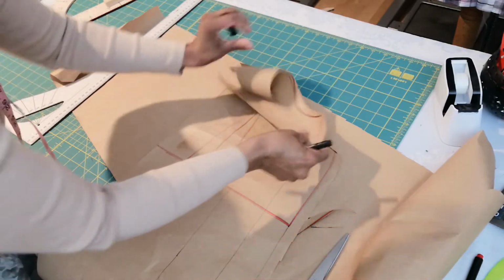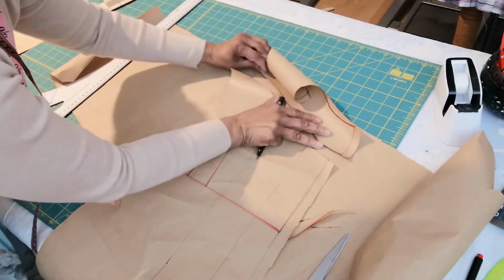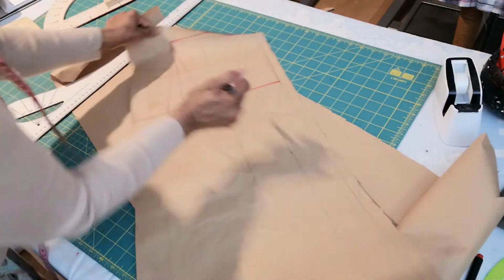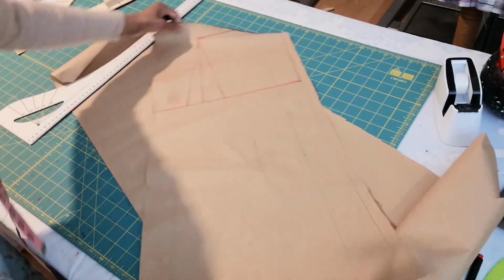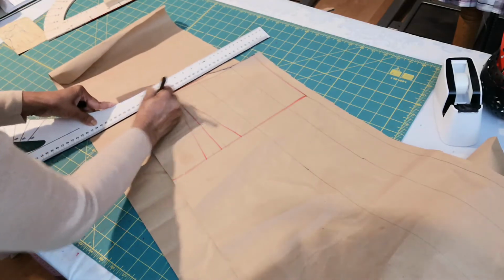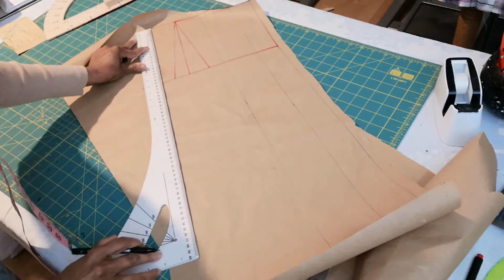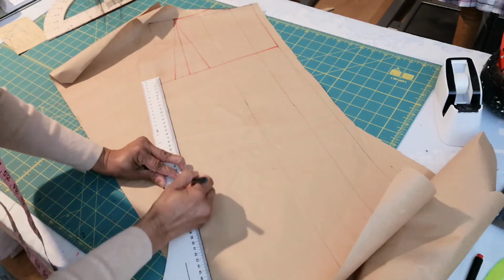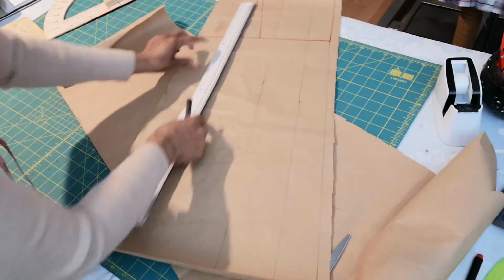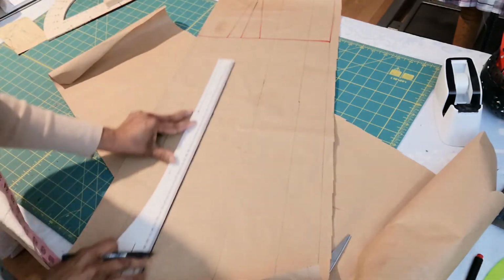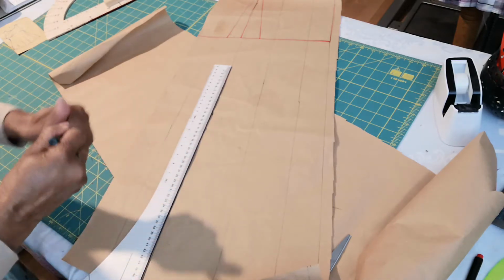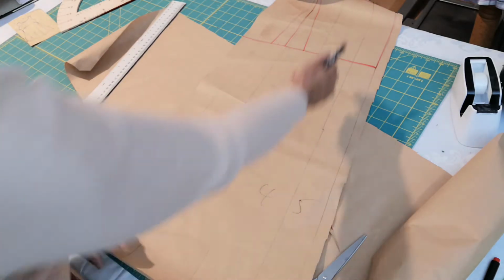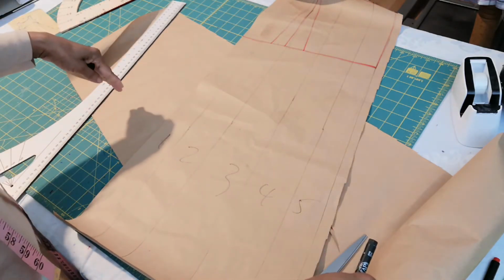Then you are going to sew. Okay. Now draw 1, 2, 3, 4 lines until the hemline. One, two, three, four, 5. You cut through these lines and spread for volume.